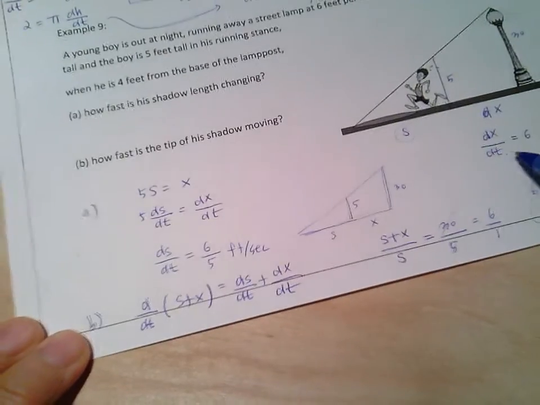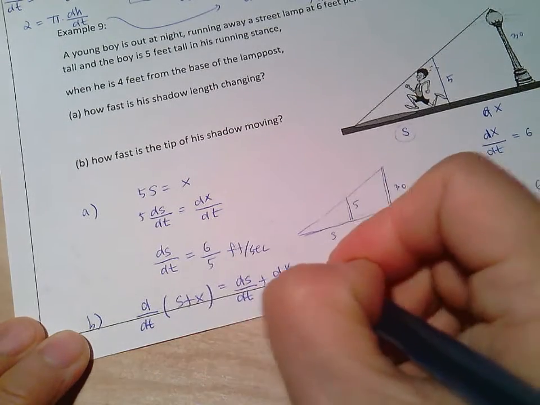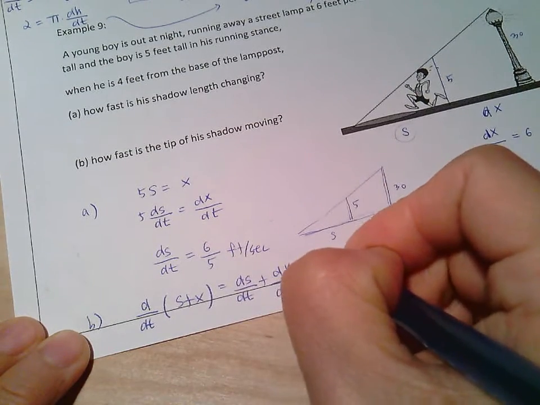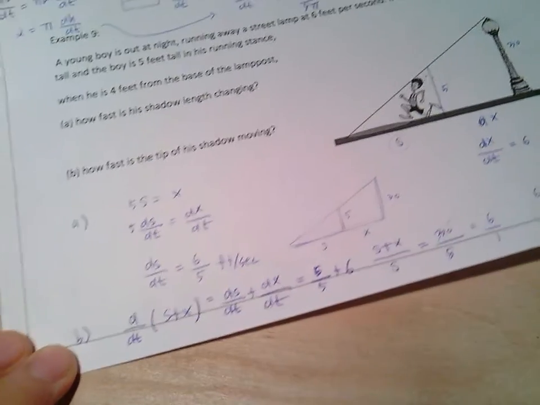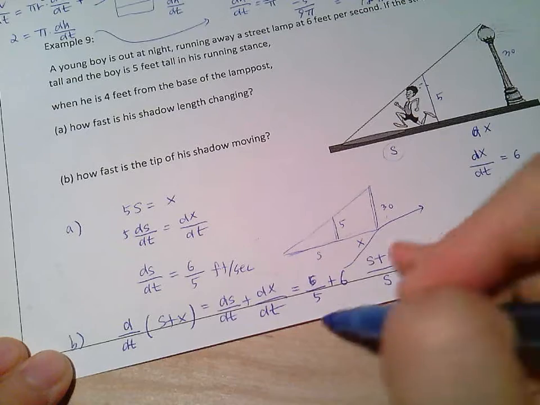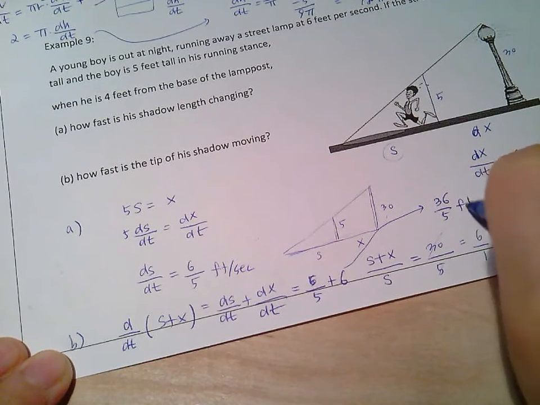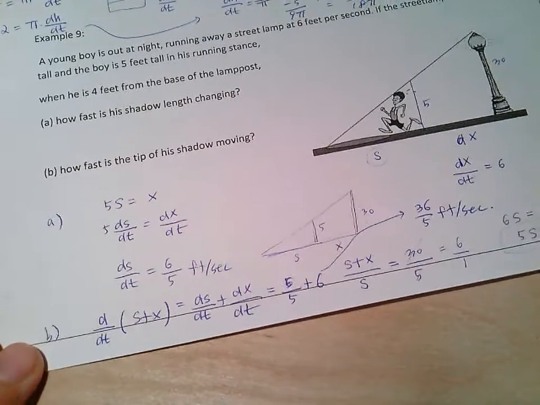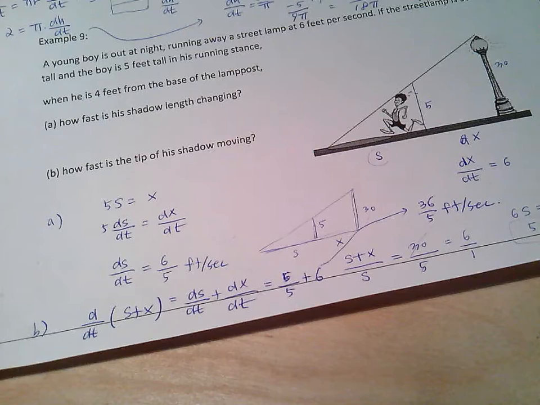We already know dx over dt is 6 and ds over dt is 6 over 5, so plug in: 6 over 5 plus 6, which is 36 over 5 feet per second. So the tip of the shadow is increasing at the rate of 36 over 5 feet per second.